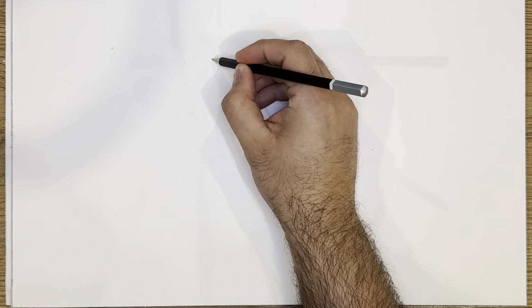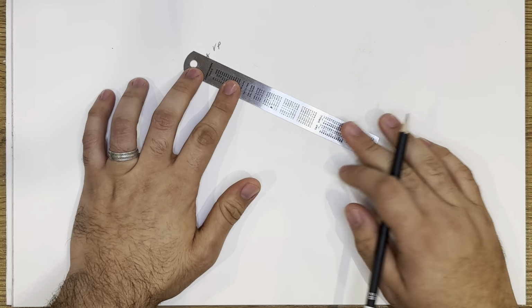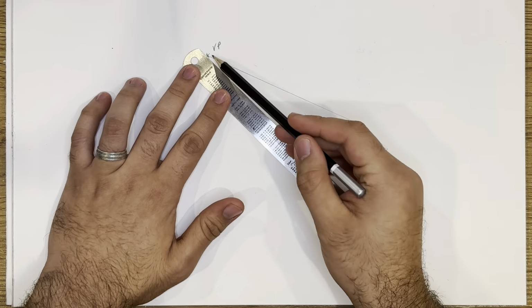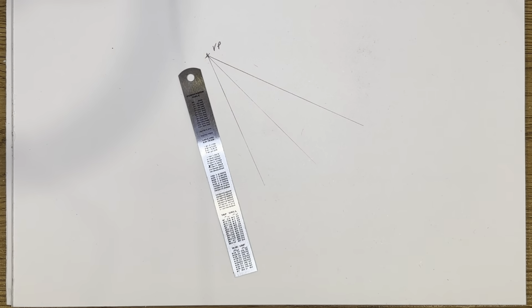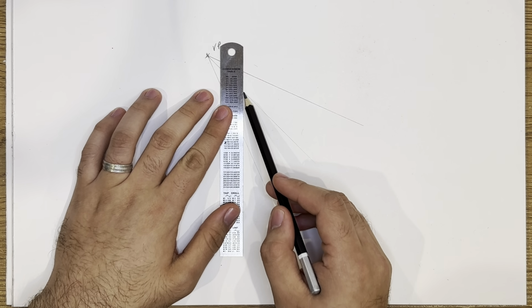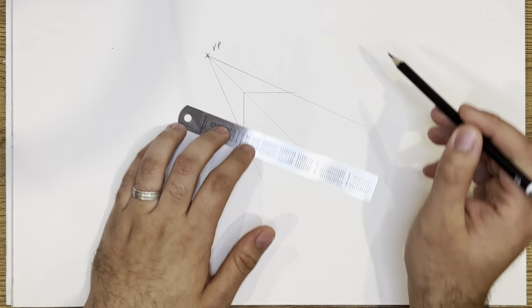Hey guys, in this video I'm going to show you how to use vanishing points and perspective to draw cubes and potentially anything else you want. So with this, I'm going to drag out a few perspective lines from a vanishing point. So one point you draw it, and then all the lines point towards that vanishing point, okay?